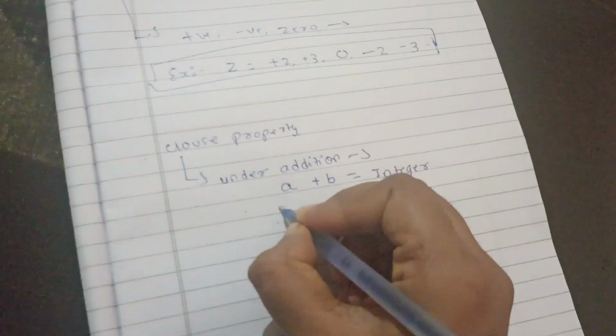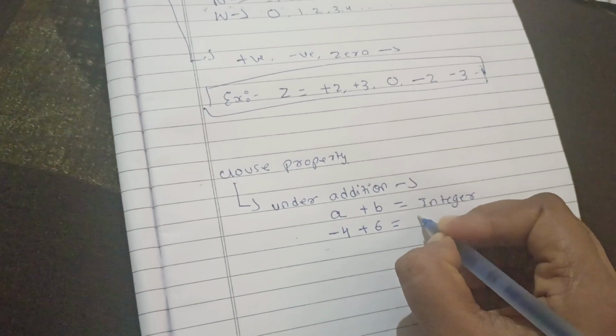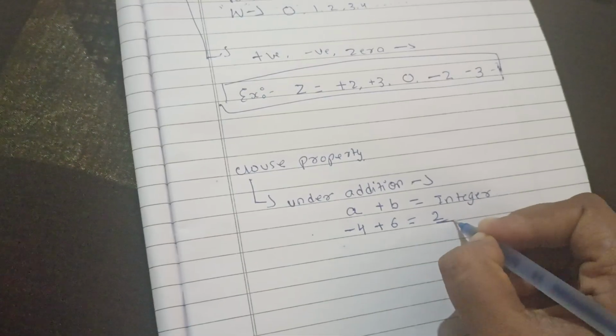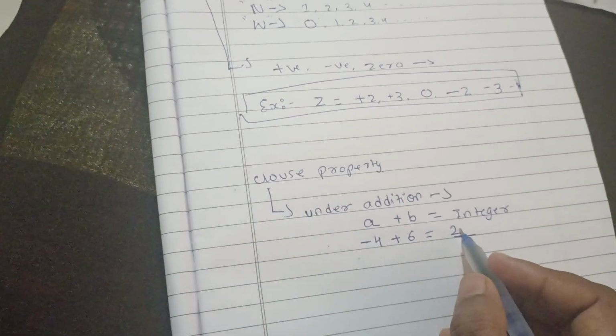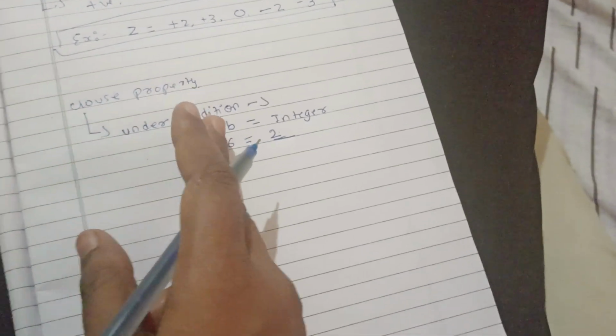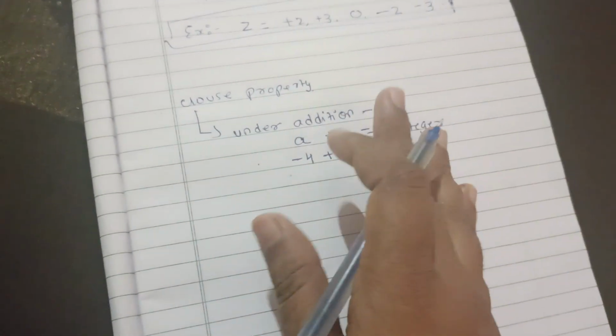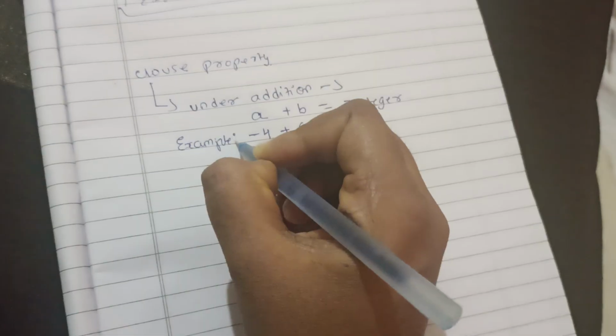Example: minus 4 plus 6. The answer will be 2. It is also an integer. So we call it closure under addition. The sum of any two integers will always be an integer. This is an example for it.